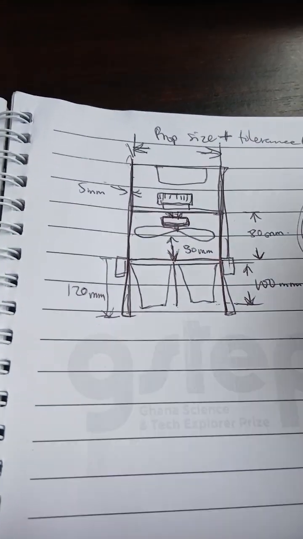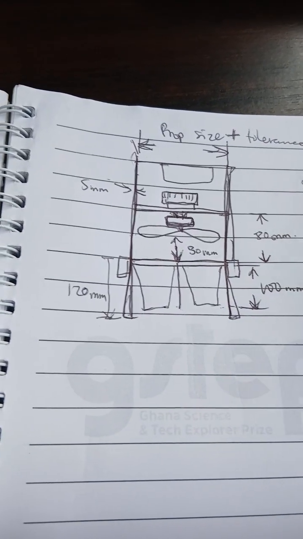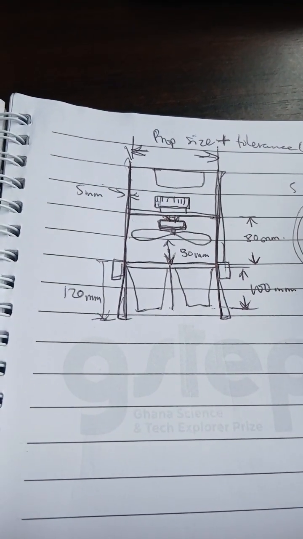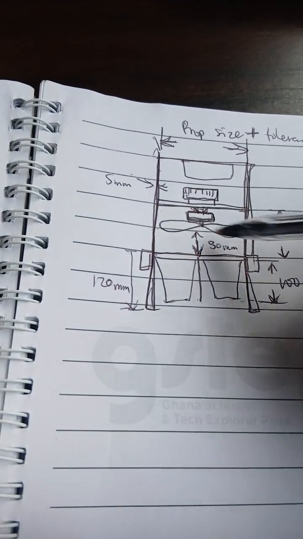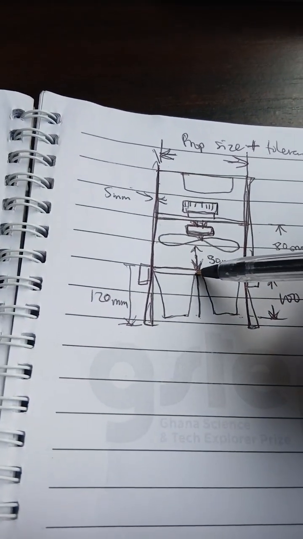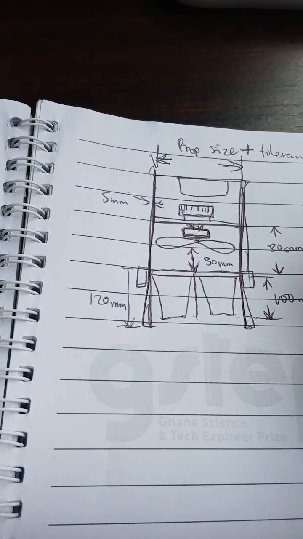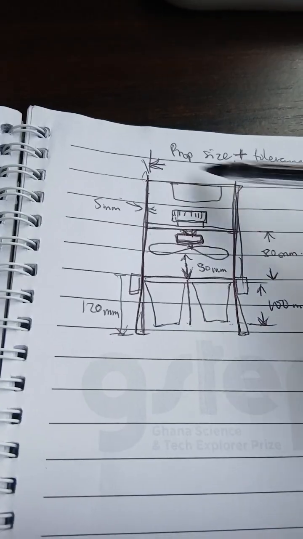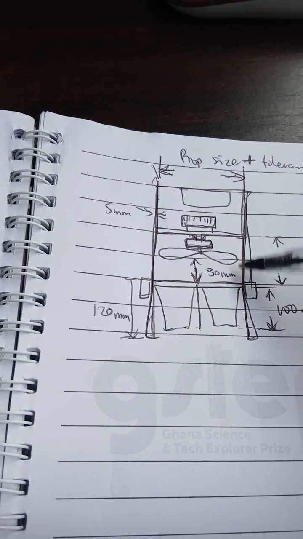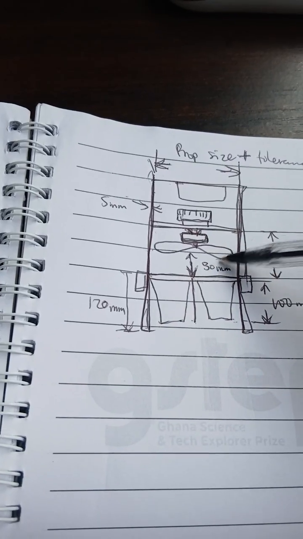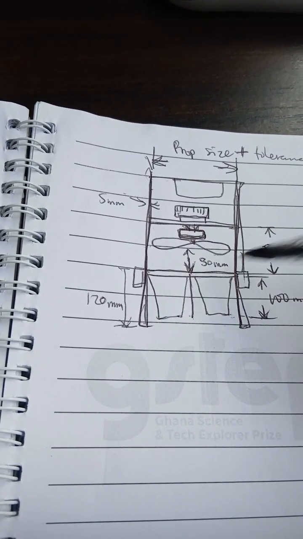So the prop size, let's say 5 inches, plus 10 millimeters, so that there will be 5 at the ends. Okay, then once you know that, the next is the distance from the motor props to where the servos should be mounted.